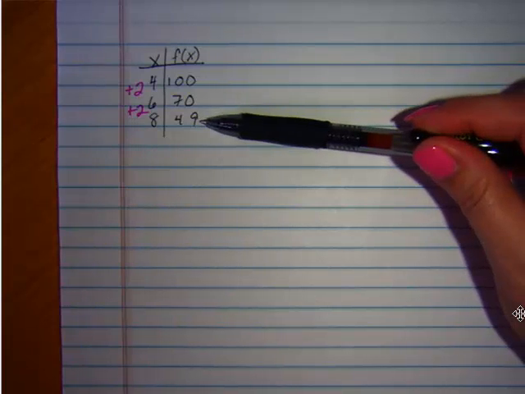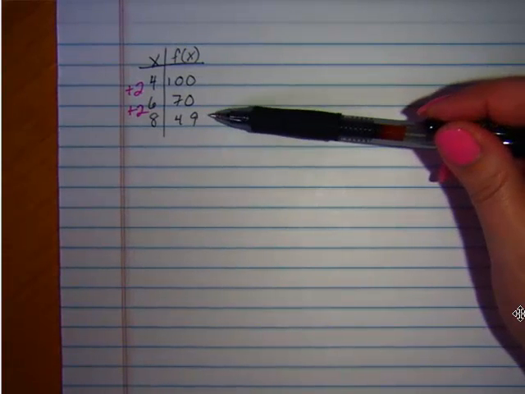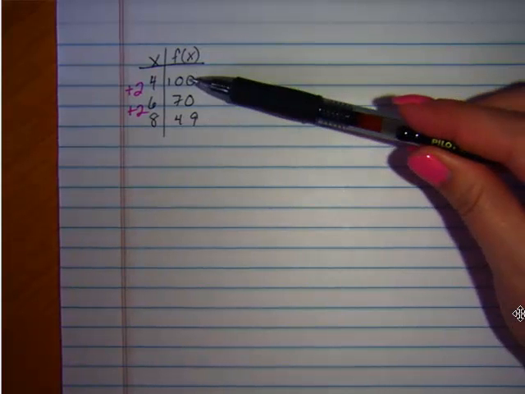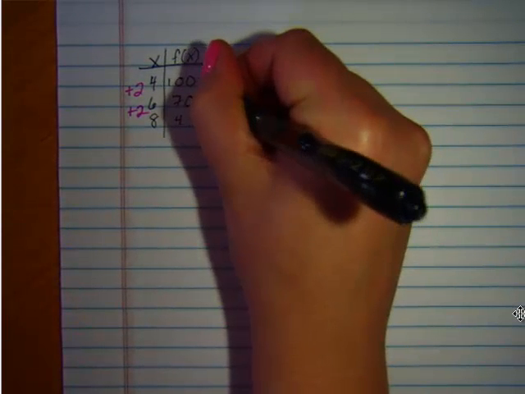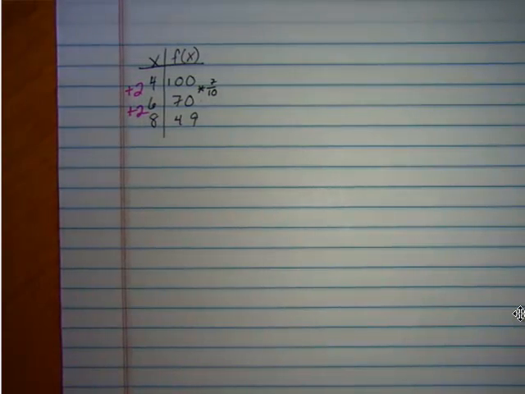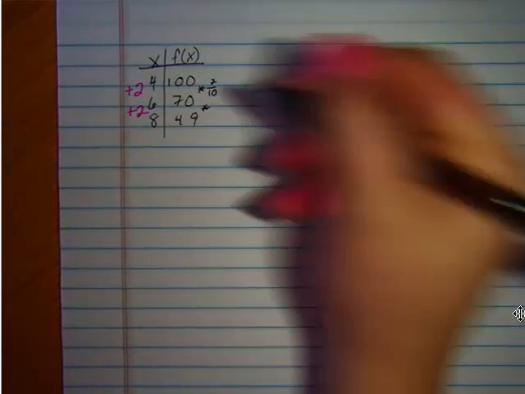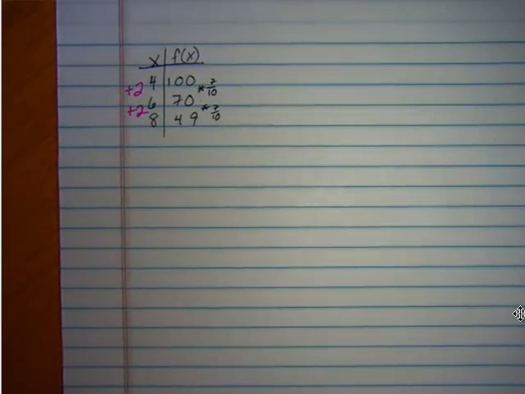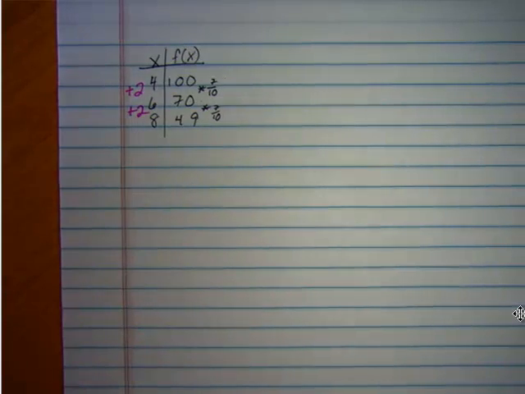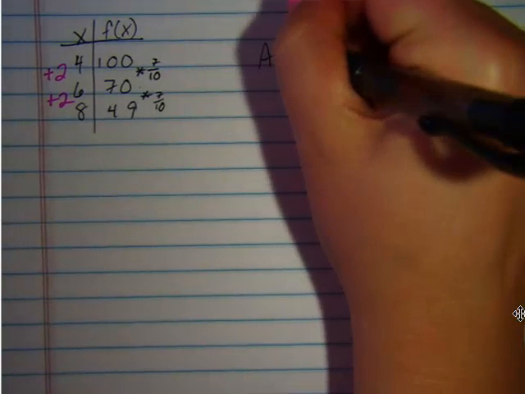So it's not add. So the next thing that we're going to look at is multiply. What do I multiply to 100 to get 70? Take the second, divide it by the first. That's multiplied by 7/10. So let's double check that again. Let's see if that works. 70 times 7/10 is 49. So this is add multiply. Add multiply means it is going to be exponential. So this is an add multiply case. So this is going to be exponential.